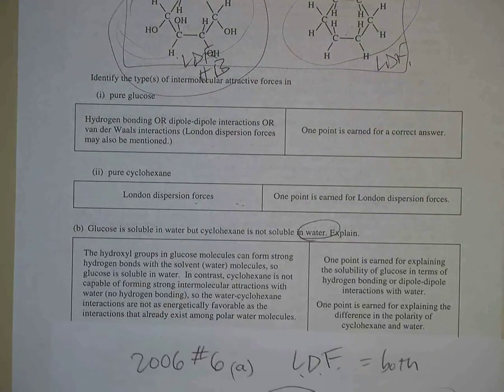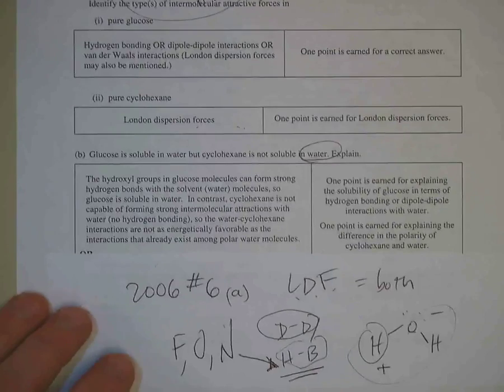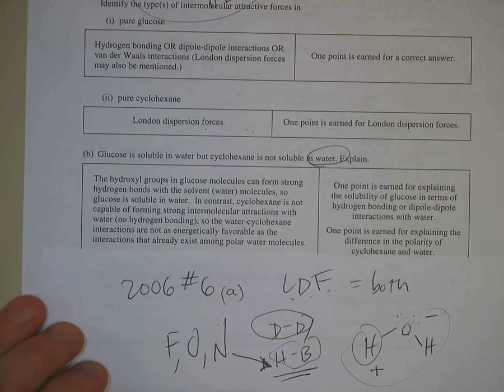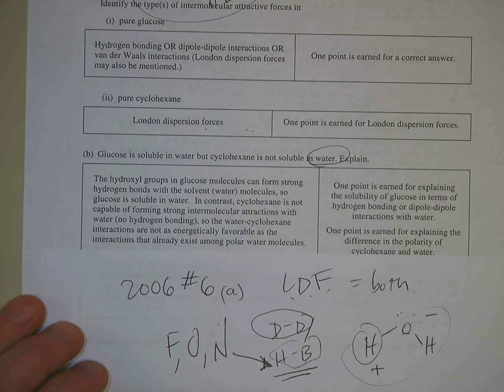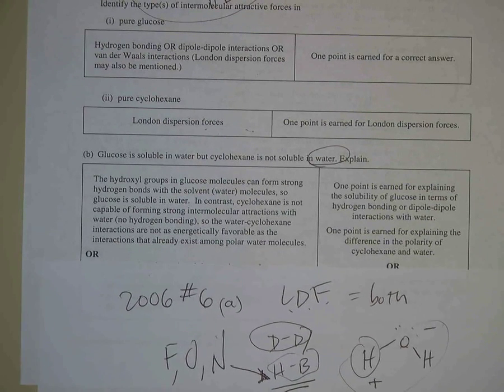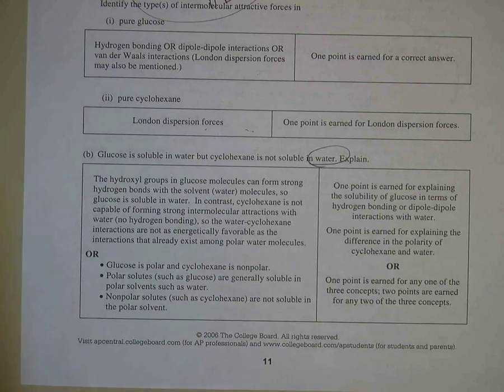So you could say the hydroxyl groups in the glucose molecule can form strong hydrogen bonds with the solvent, known as water. So glucose is soluble in water. In contrast, cyclohexane is not capable of forming intermolecular attractions with water because there's no hydrogen bonding. So the water-cyclohexane interactions are not as energetically favorable as the interactions that already exist among the polar water molecules. Okay, a couple of other ways that they describe that as well.